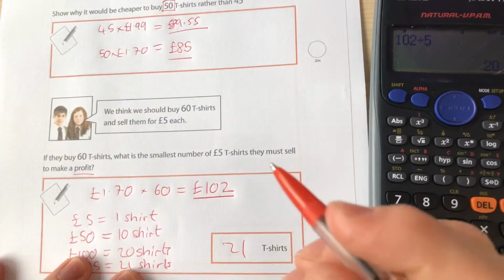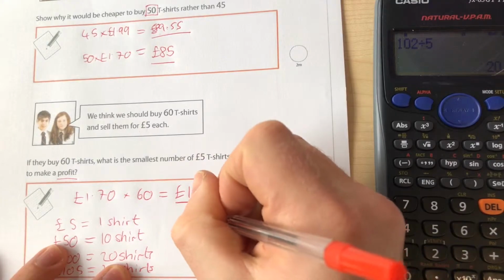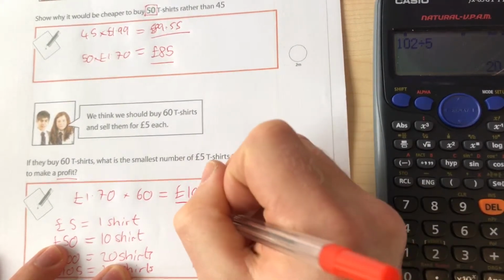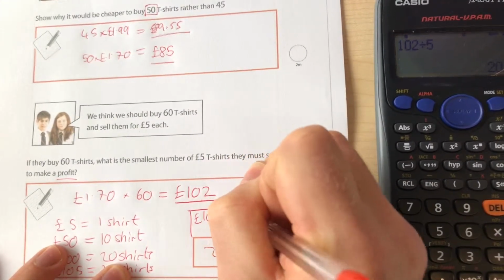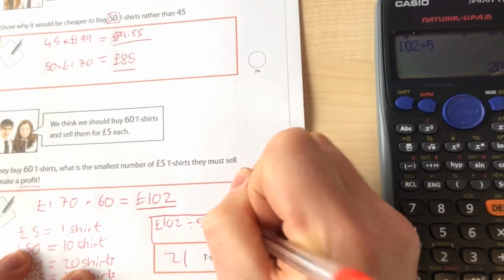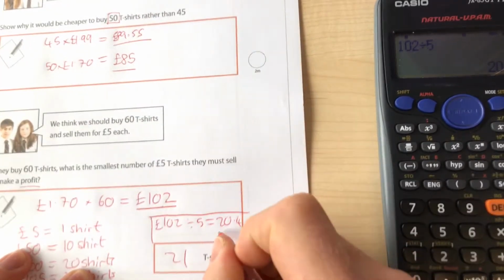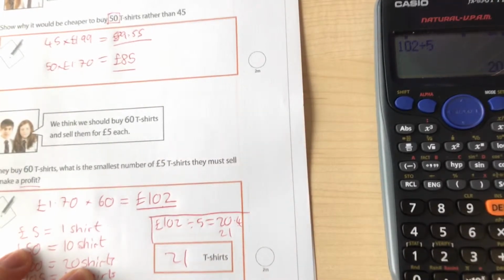As I did say though, alternatively, you could have just done, so I'll do this separate by here, 102 divided by 5, which works out as 20.4, which would then have to round up to 21 shirts.